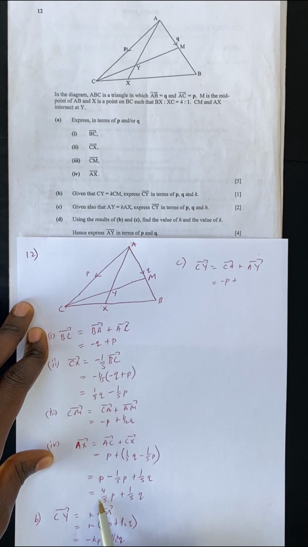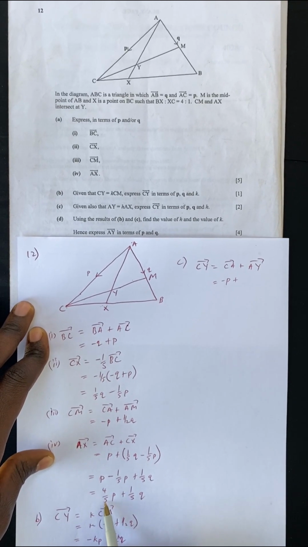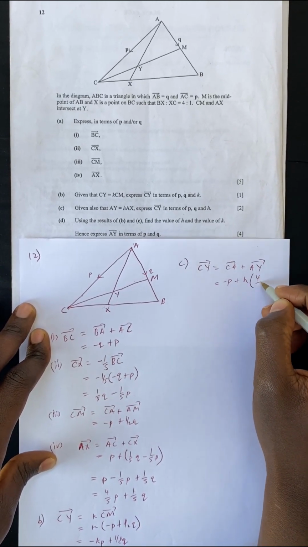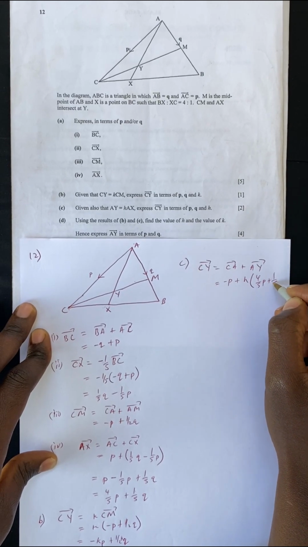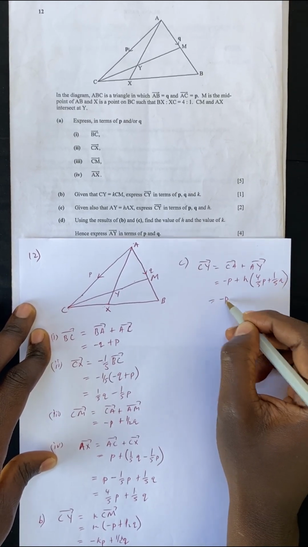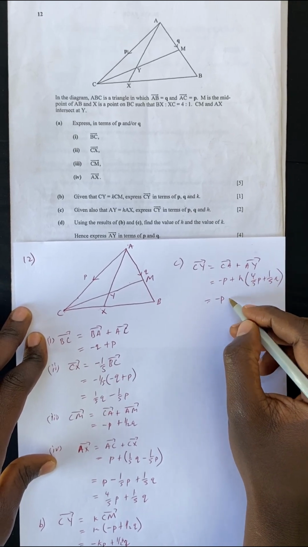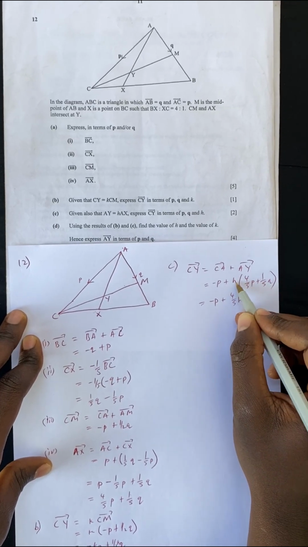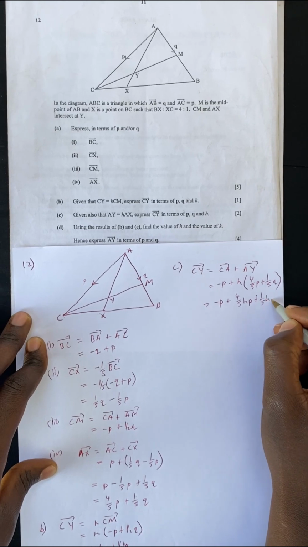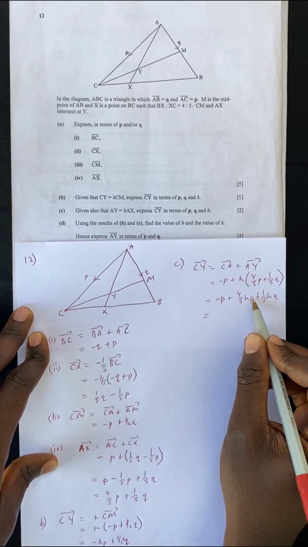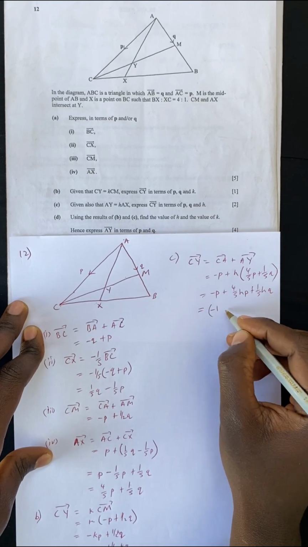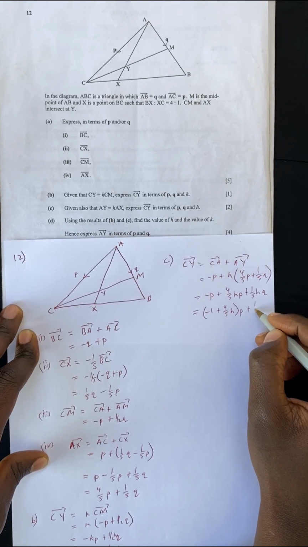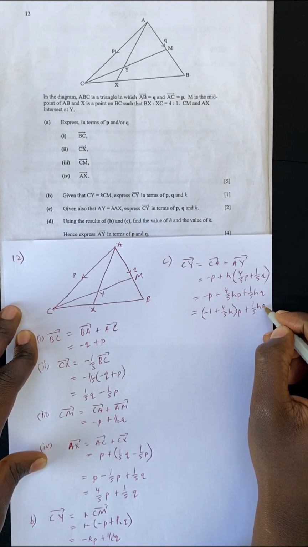AY is the one that we're given being equal to HAX. We calculated AX before, which is 4/5P plus 1/5Q. So this is H multiplied by 4/5P plus 1/5Q. So it's minus P, and if you expand here, H multiplied by this is 4/5HP. This multiplied by this is plus 1/5HQ. And if we factor out P here, it's going to be minus 1 plus 4 over 5H multiplied by P plus 1 over 5H Q.